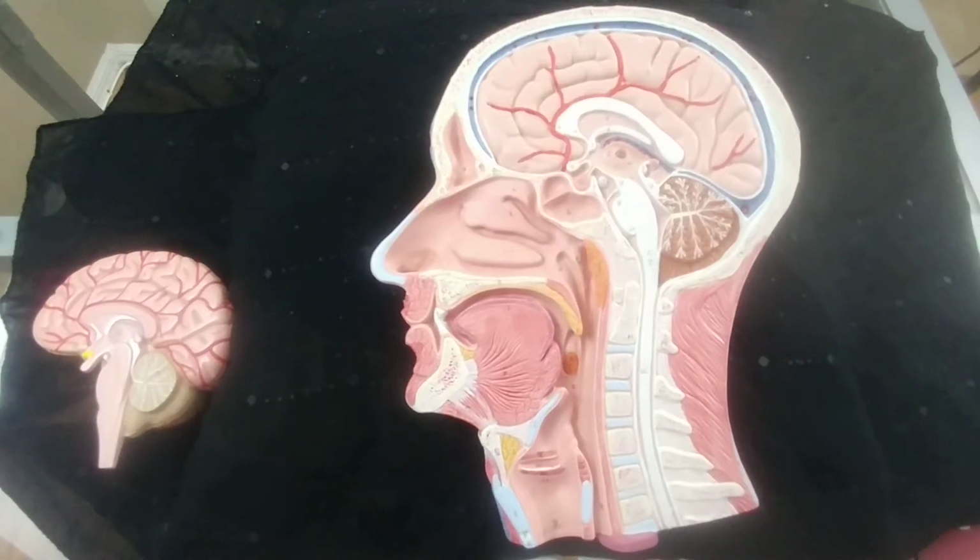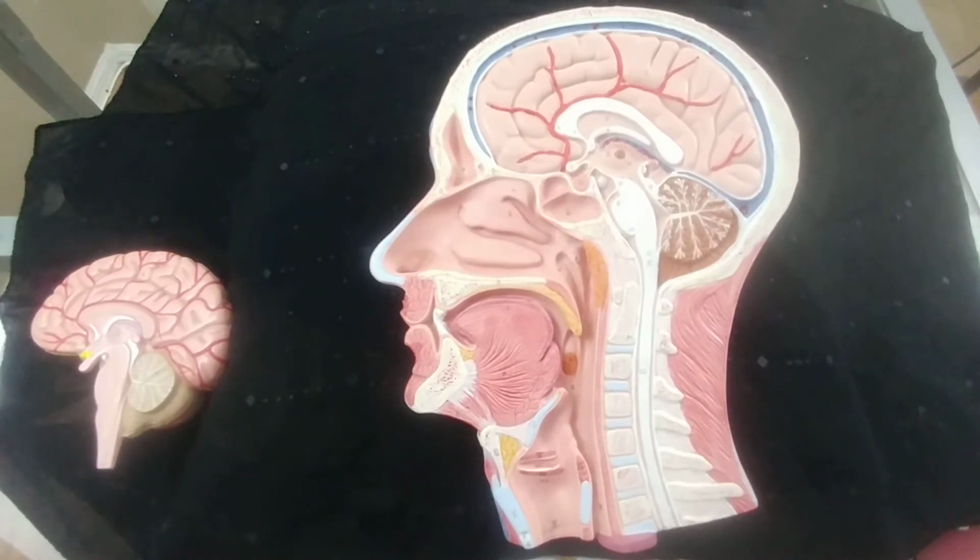Hello, my name is Dr. Diwan S. Raja. Today I will discuss the structures in the mid-sagittal section of the brain in a model.